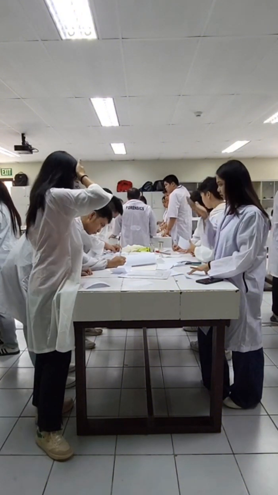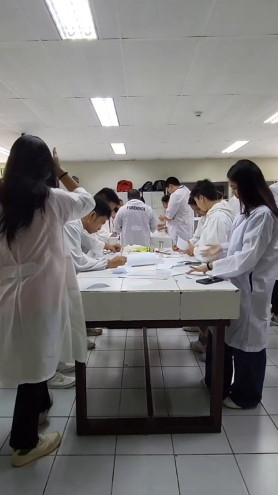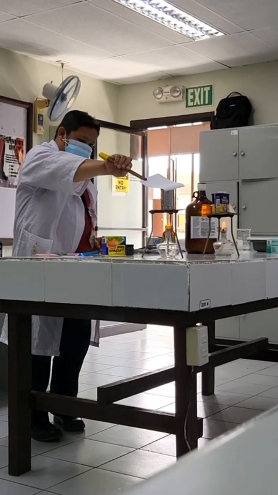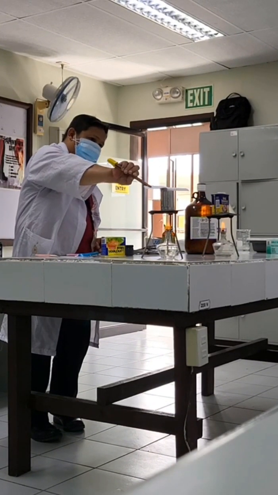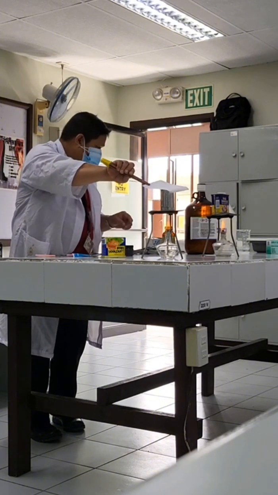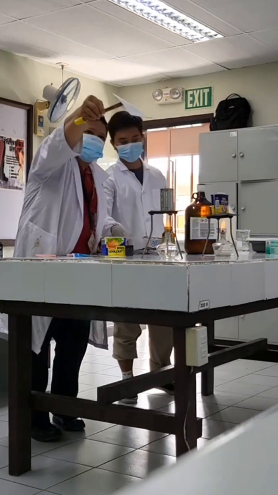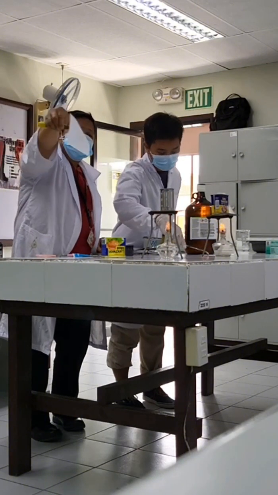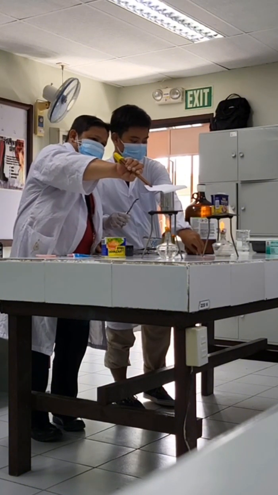Here are the procedures we need to follow. The first one, prepare all the materials needed. The second one, pour the required amount of ethyl alcohol into the beaker. And the third one, pour the ninhydrin into the beaker. Next, mix and dissolve thoroughly the ninhydrin using the stirring rod.